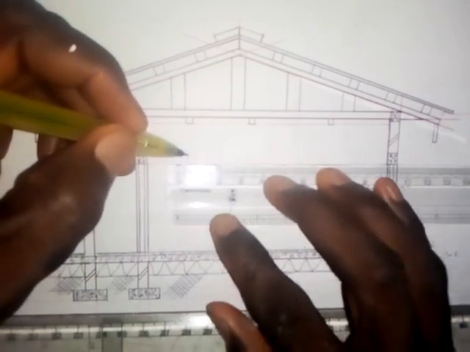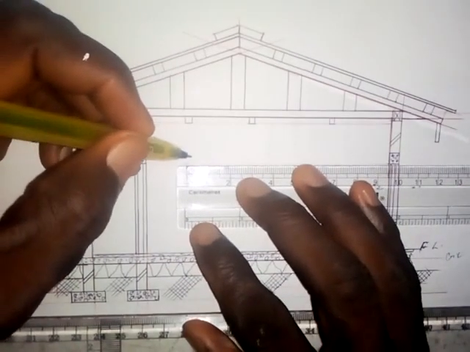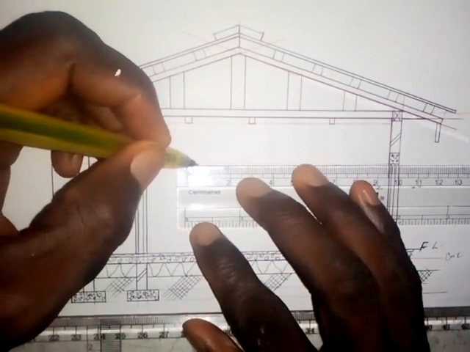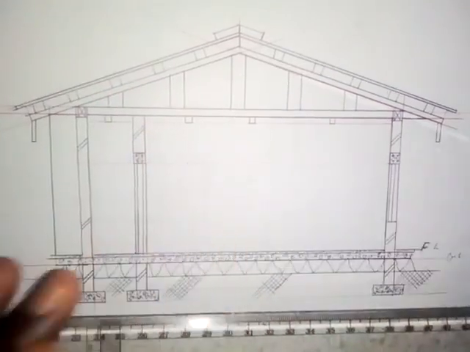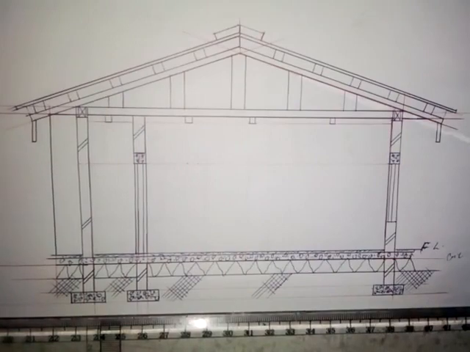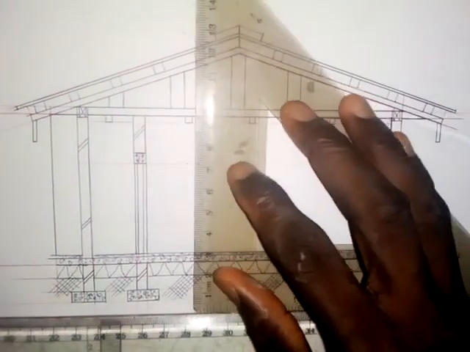So there is a wall between them, whose thickness is 5 millimeters. So here I will draw.